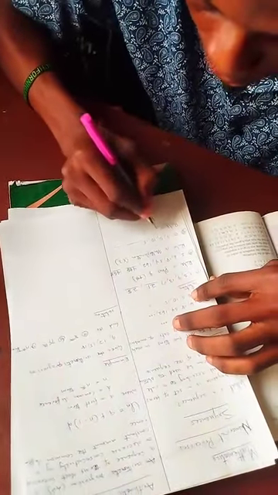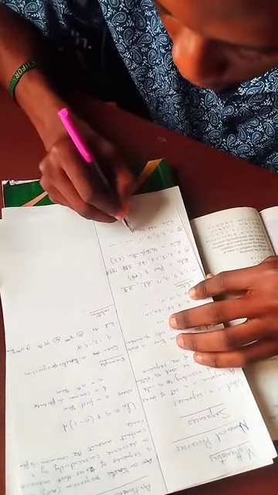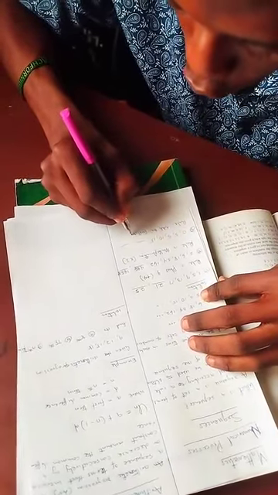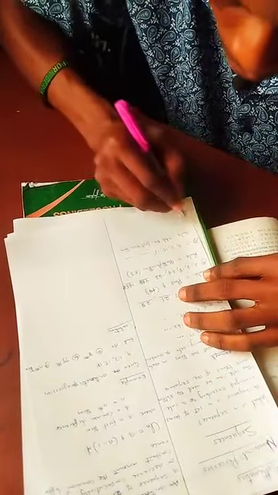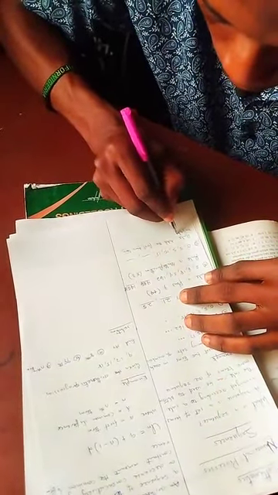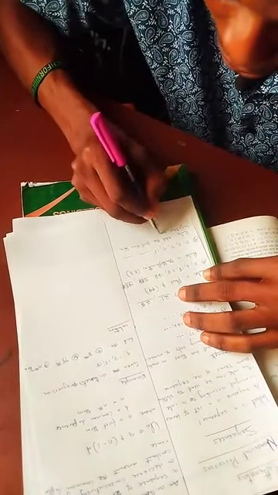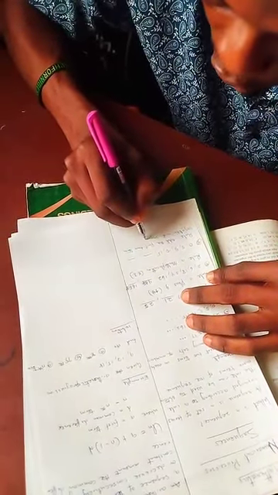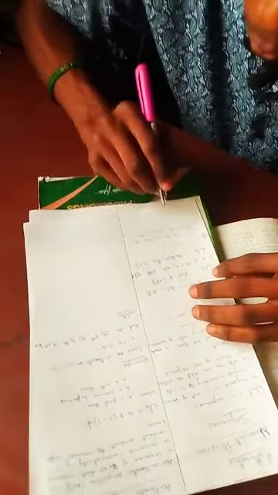Our rule is that we add the first two terms together and do that sequentially.